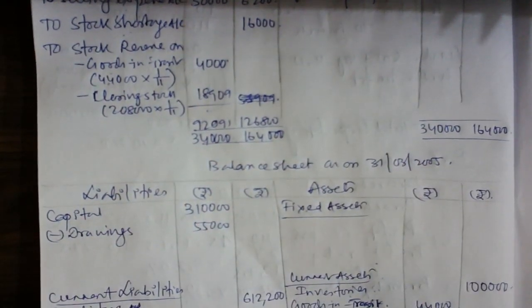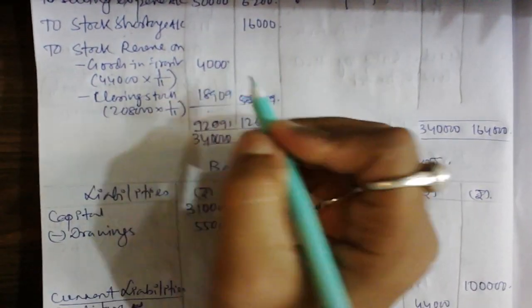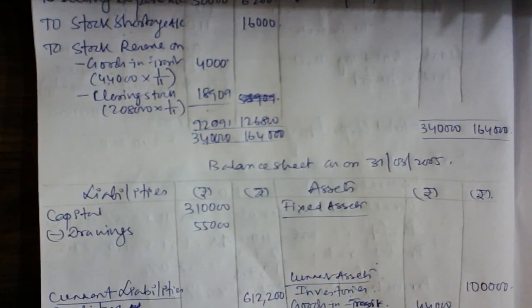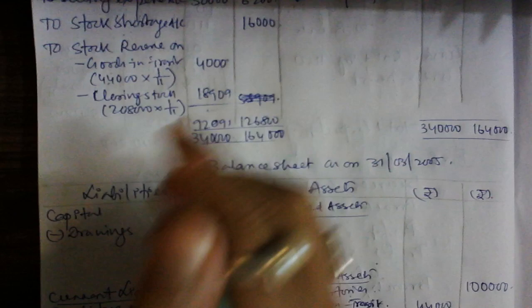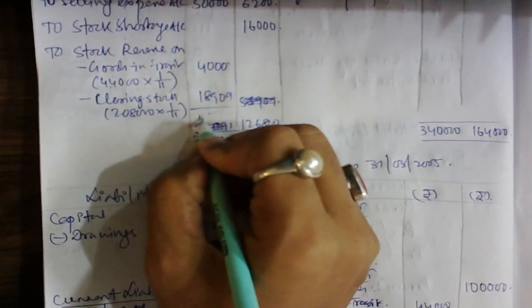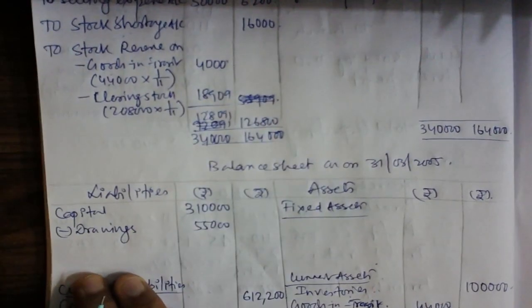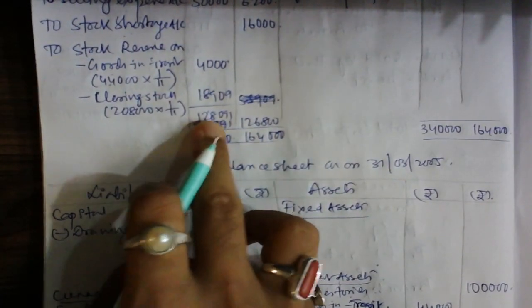92,091. एक बार देख लीजिए कैलकुलेशन करके फिर से. अच्छा ये 4,000 है, सॉरी ये 4,000 है, ये 4,000 है, तो इसके साथ और ऐड कर दिए 46,000. अच्छा ये 128 होगा गाइस. हाँ, 128,091, बिकॉज ये 4,000 है, मैंने 40,000 डिडक्ट कर दिया, तो 36,000 ऐड कर दिया, तो 128,091 आ गया.